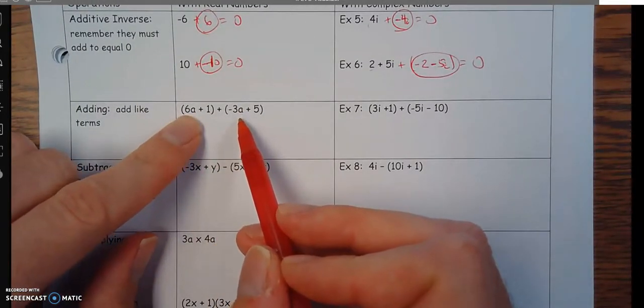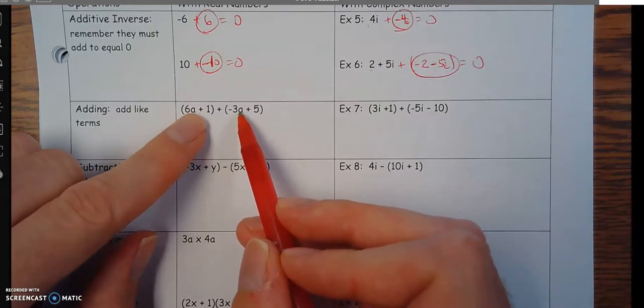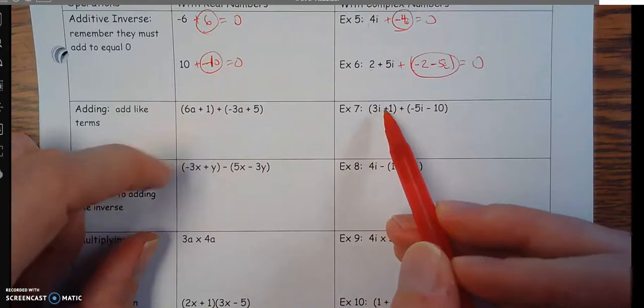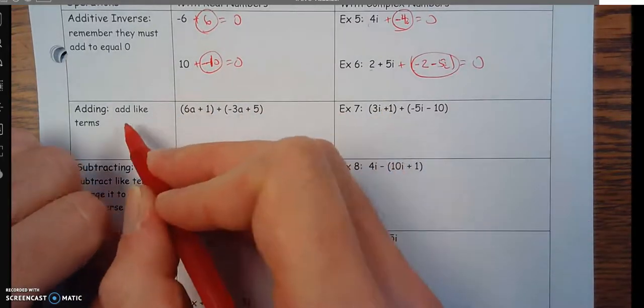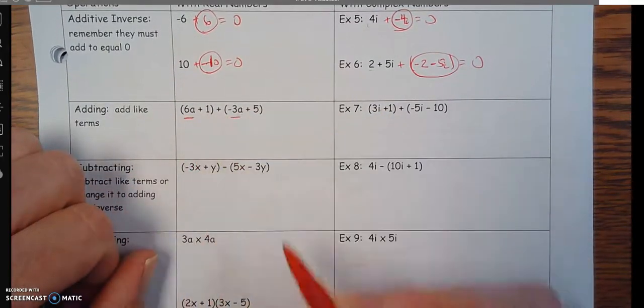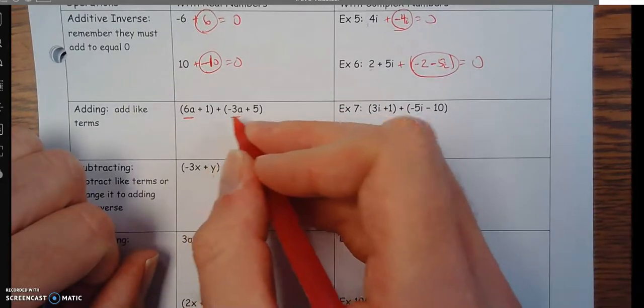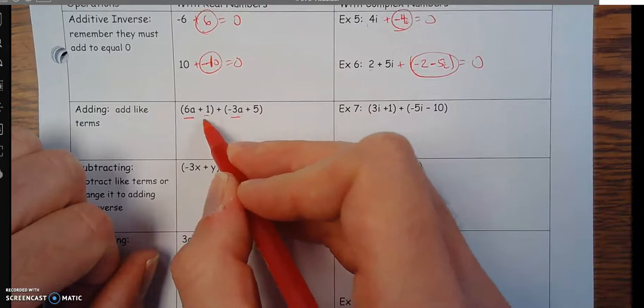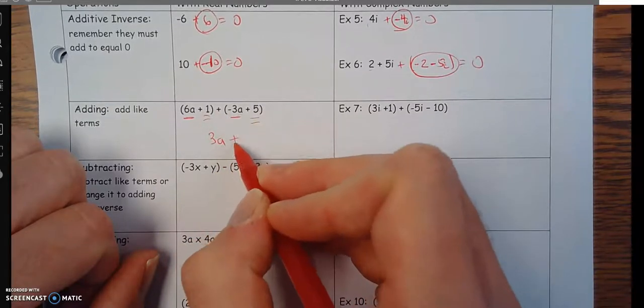We're just doing real numbers here. It's simply a variable, and we do that because you basically treat i like a variable. Okay, so whenever I'm adding, I'm going to add up like terms. So 6a plus negative 3a is 3a. 1 plus 5 is 6.